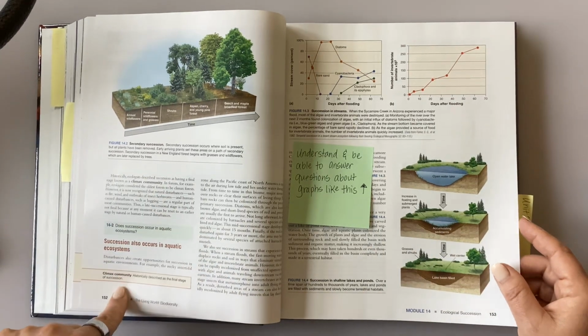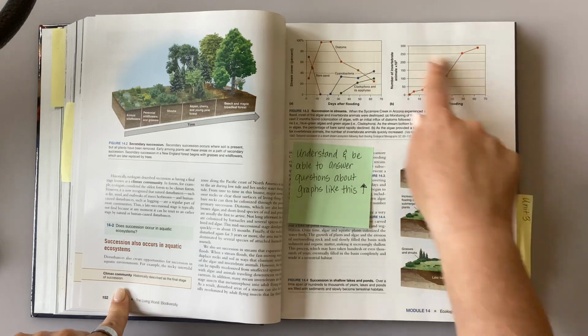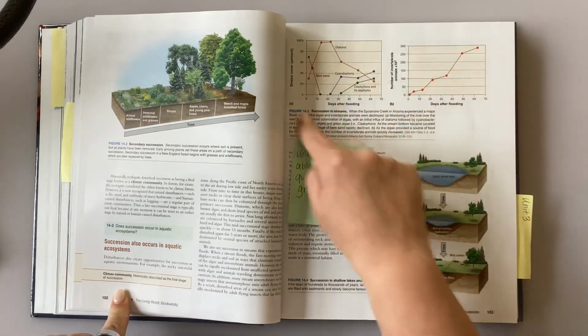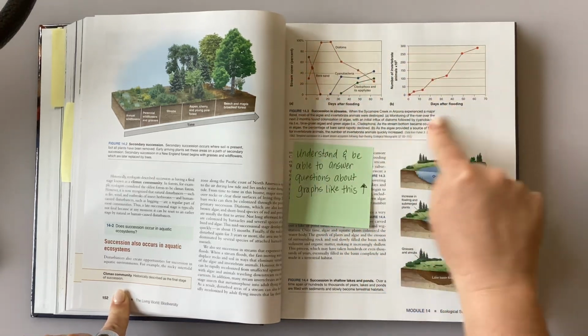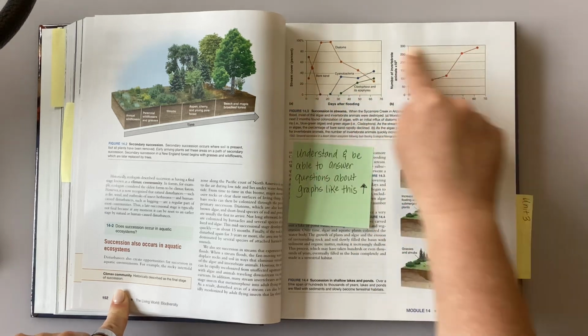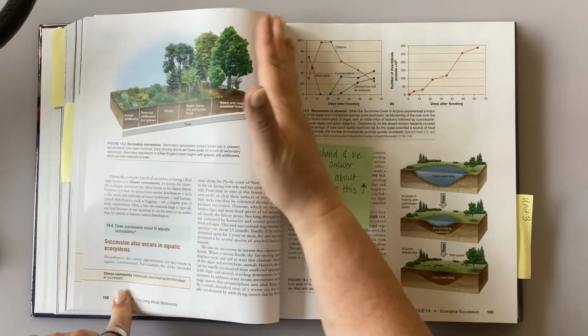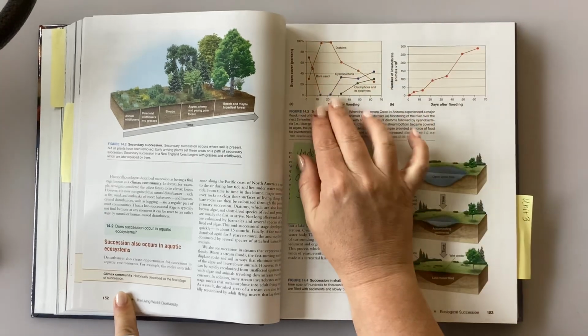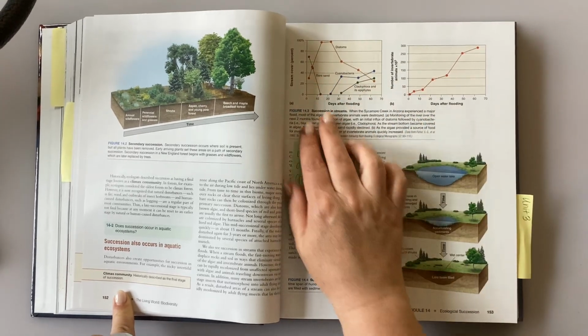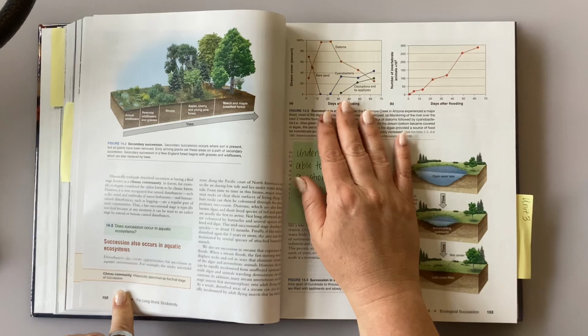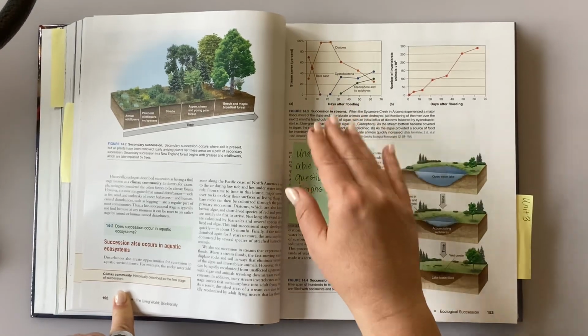There's also some vocab words that go along with this. This graph is a key graph that they like to have you read in terms of succession. So they'll say there's an event, and now we've got all this stuff happening. Which of these things would be considered the pioneer species? Or at what point have we reached the climax community?